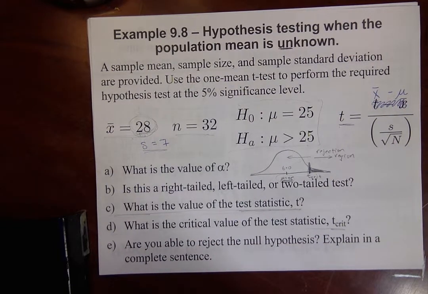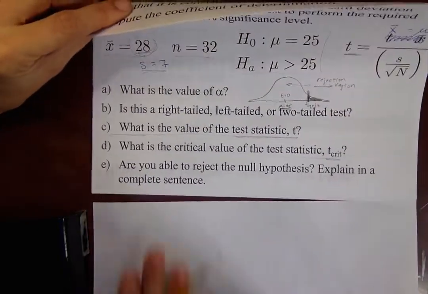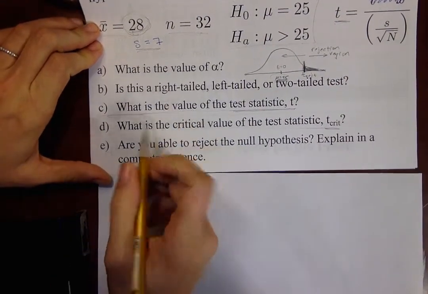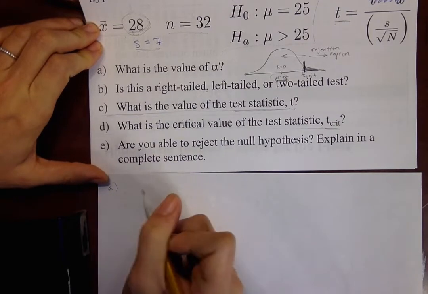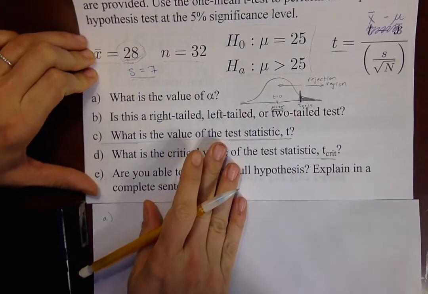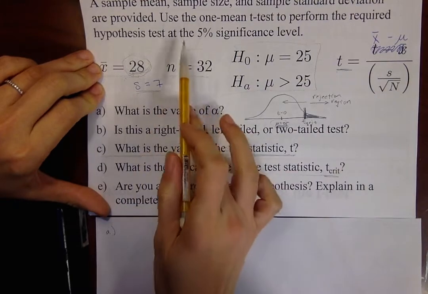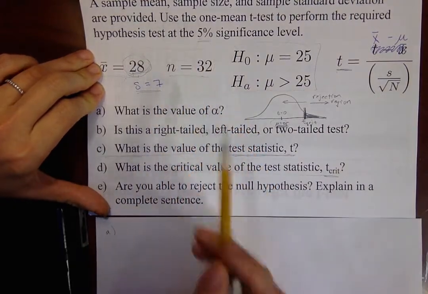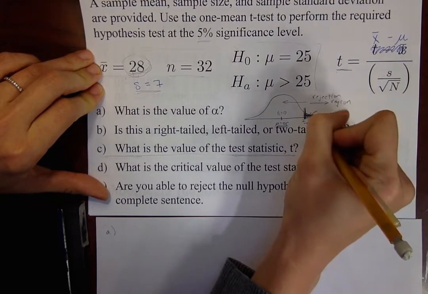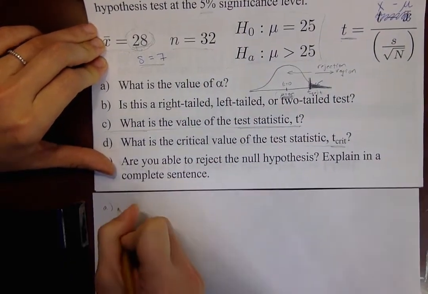And now let's do the problem. So what is the value of alpha? I think I have just gotten rid of it. We are trying to find the value of alpha required to test this hypothesis at the 5% significance level. So we are looking for a value of alpha that corresponds to 5% of the area under this curve. So alpha is 0.05 here.